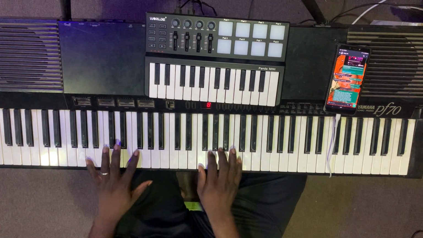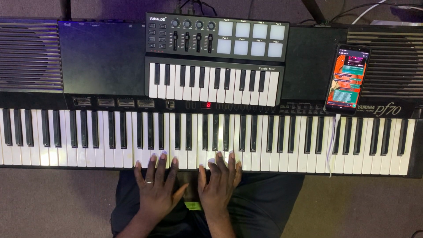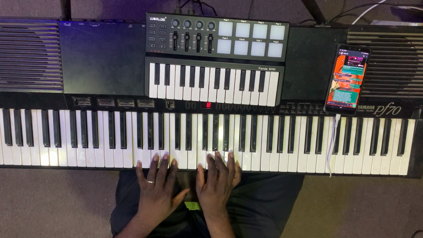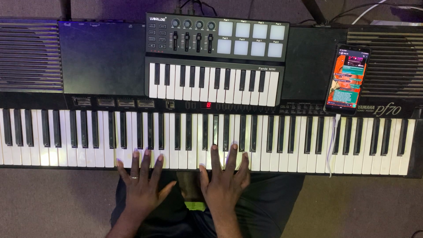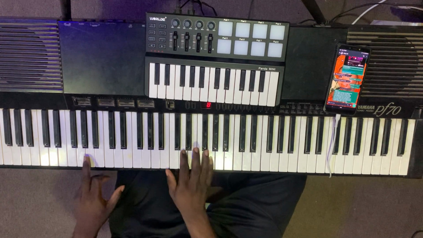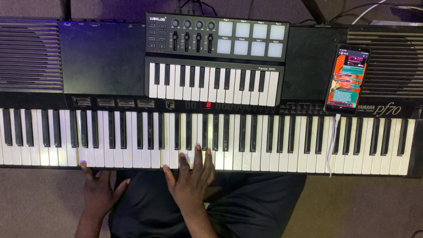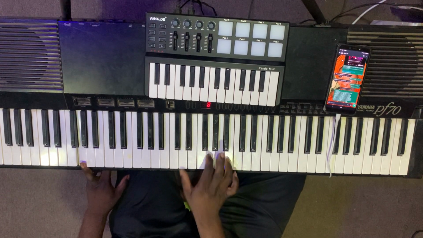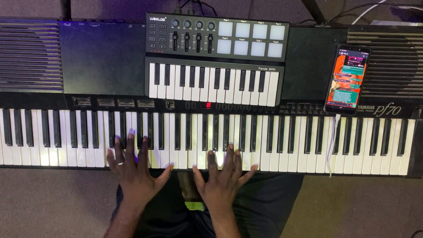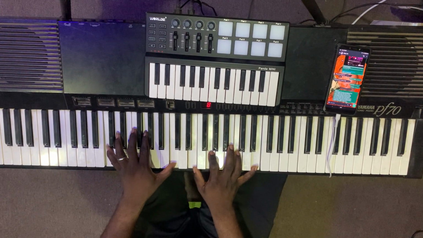7, then 4. Then divine 3, 4, 2. Then 5 again. When Christ was born. I don't know if I messed up the melody line at that part, but I'm sure you get it.